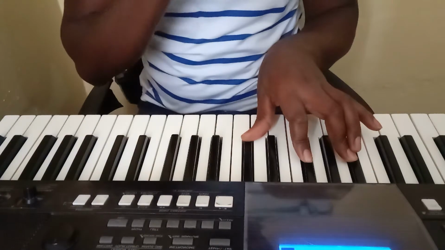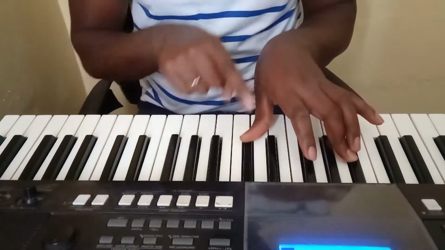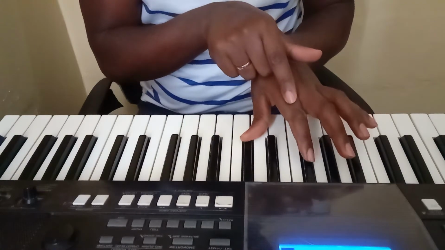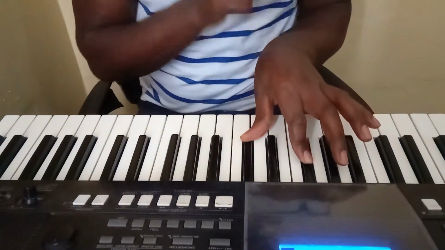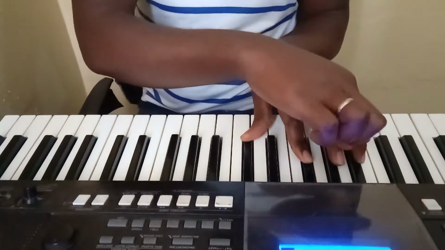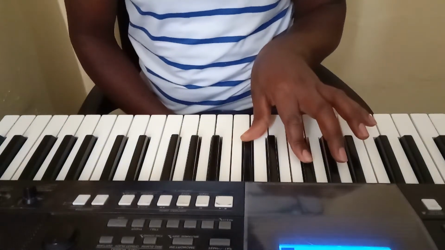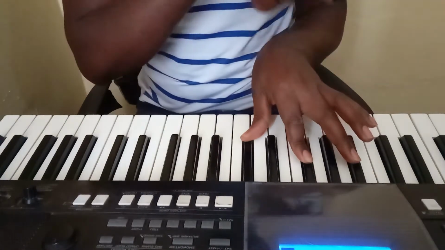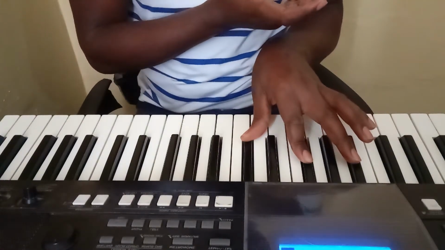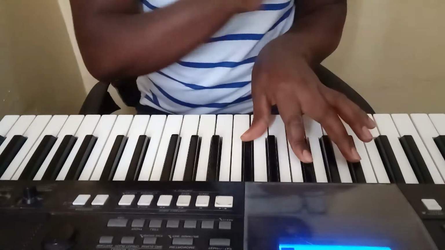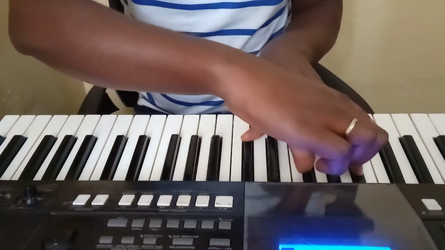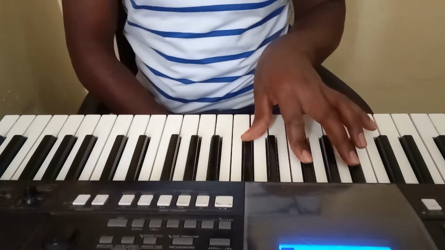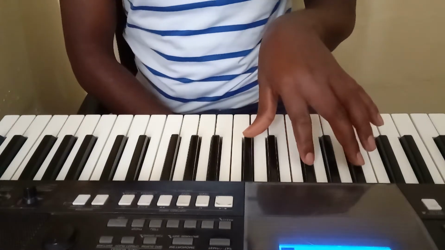Then the next finger is pressing the first key of the three keys. Then the last finger, we call it finger 3, is pressing the third key of these three black keys. So now you are playing. When you are playing, you play this way.